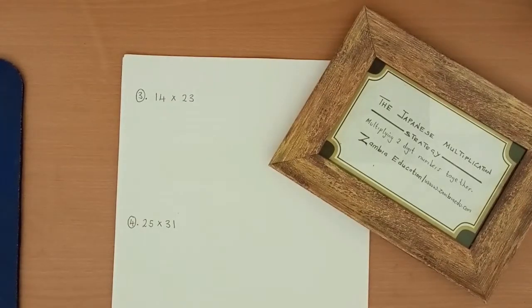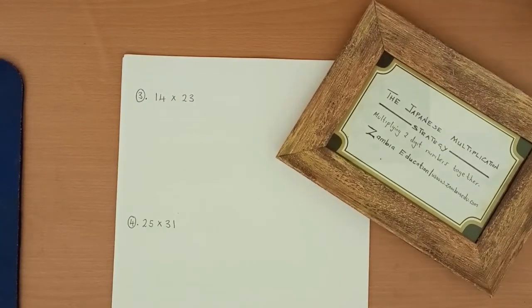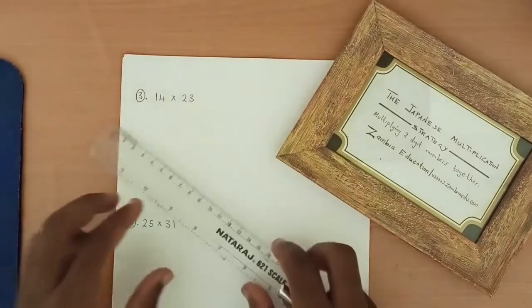The third example says 14 times 23. Now you notice that as we go on and on, it becomes a little bit more complicated. So I would advise that you stay glued and follow through so that you don't miss any step as we solve these multiplication questions using the Japanese strategy.